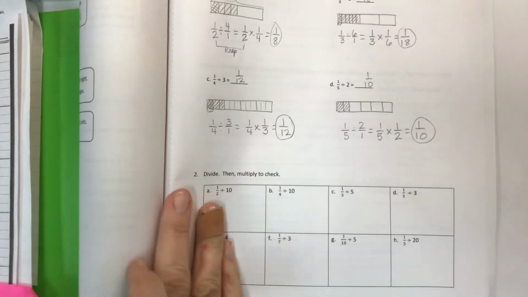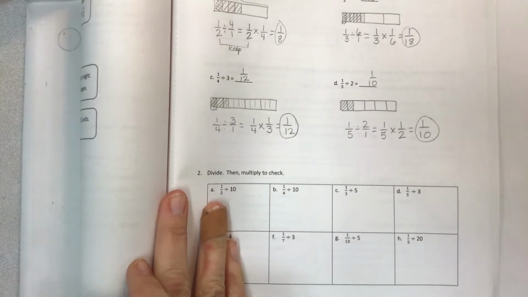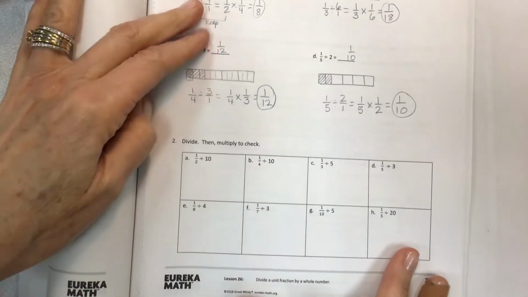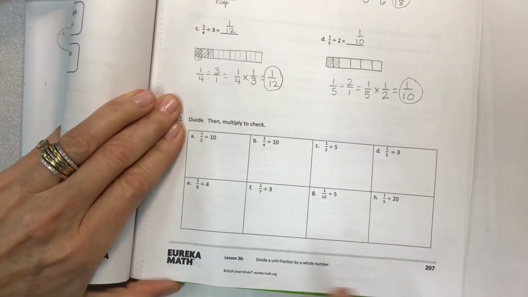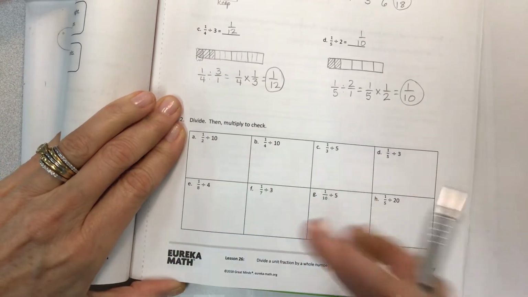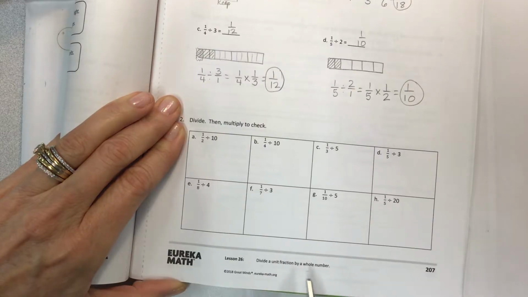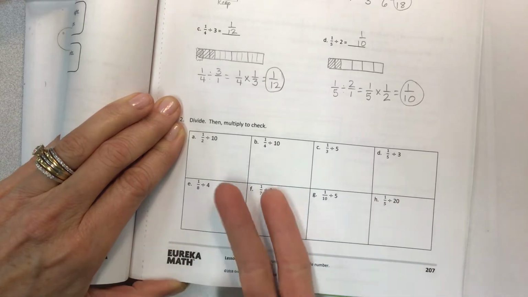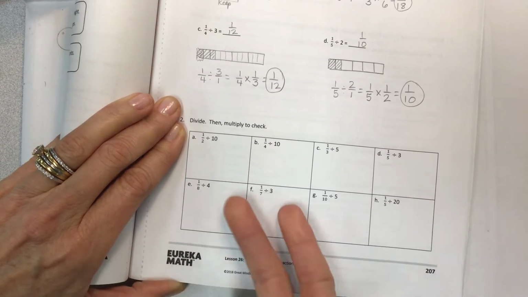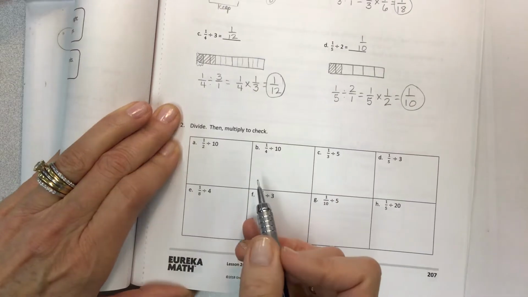Now, I hope you're getting the hang of it because I've done this a lot in the previous lesson for 25. It's the same objective, the same skill, the same strategy. We're just switching: we've got the unit fraction divided by a whole number, but in the previous one it was a whole number divided by a unit fraction. So all we've done is flip-flop the whole number and the fraction.